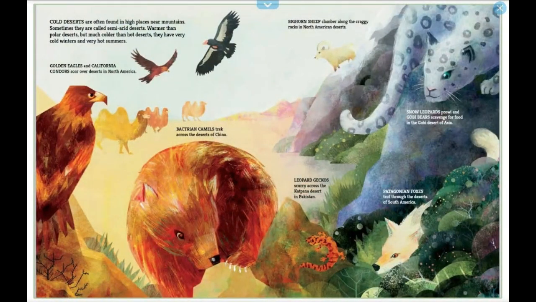Cold deserts are often found in high places near mountains. Sometimes they are called semi-arid deserts. Warmer than polar deserts, but much colder than hot deserts, they have very cold winters and very hot summers.